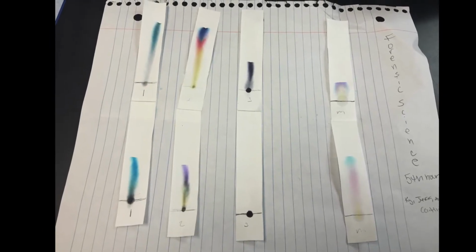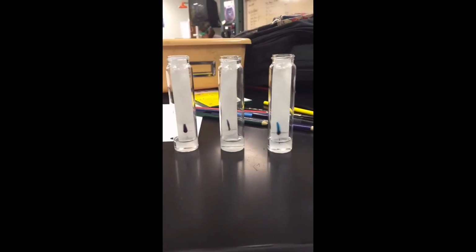From the ink chromatography, we know that the pens were the vis-a-vis pens, which are more commonly found in Mrs. Trupiano's room.